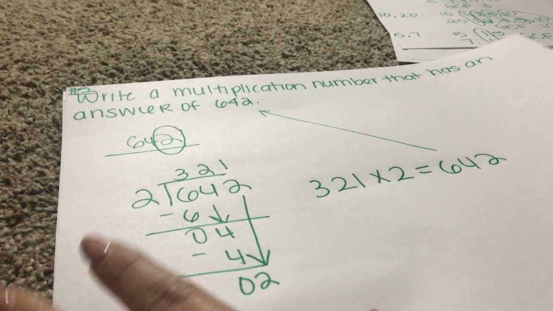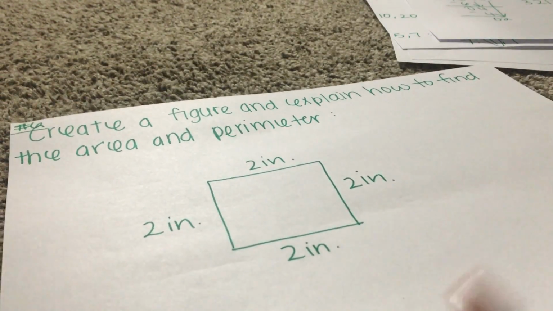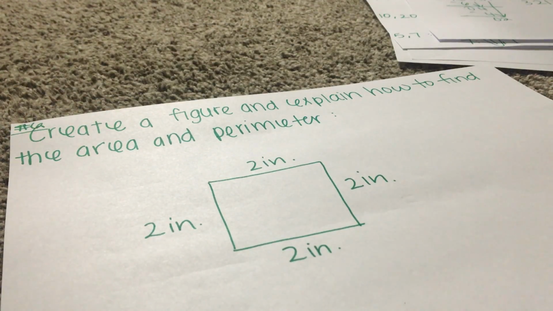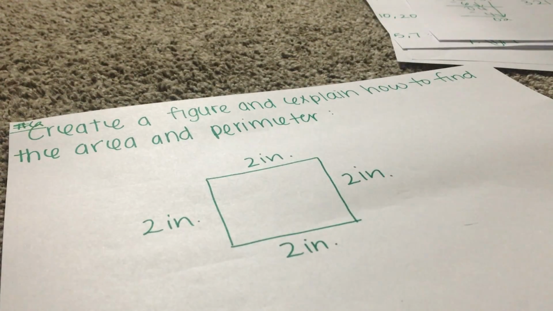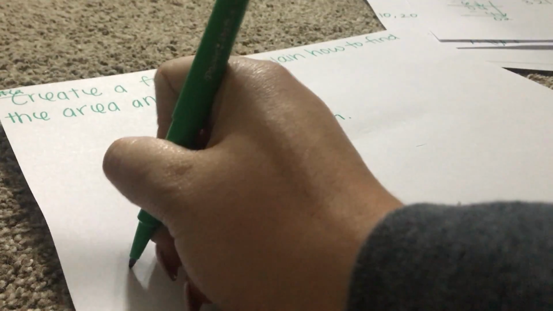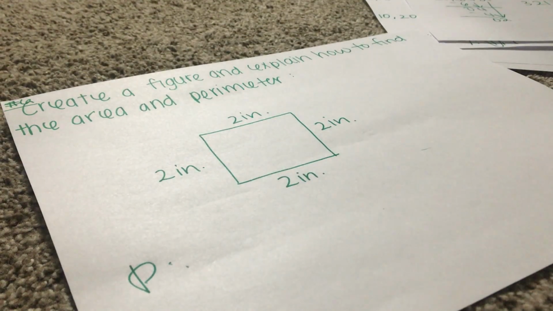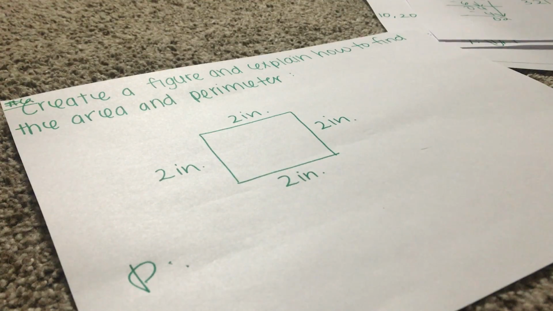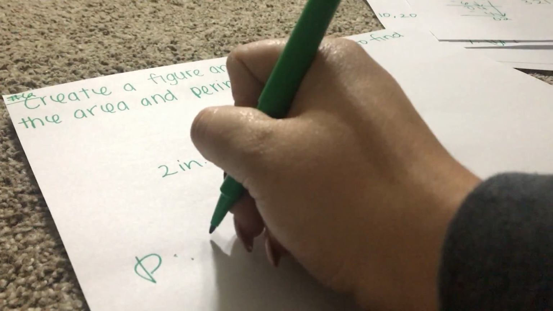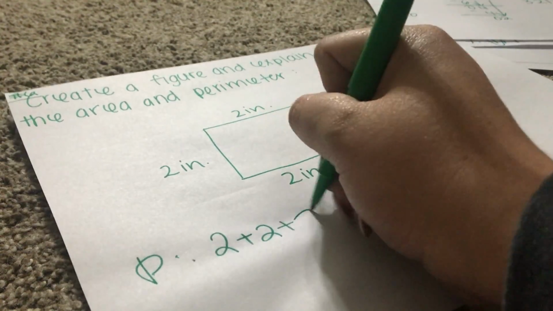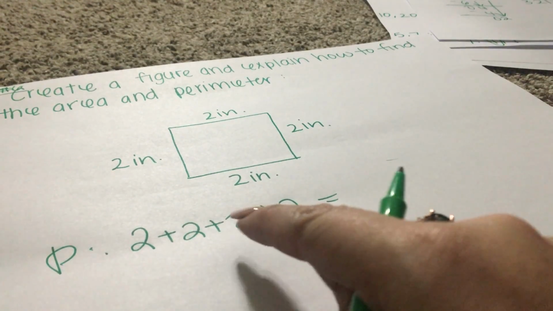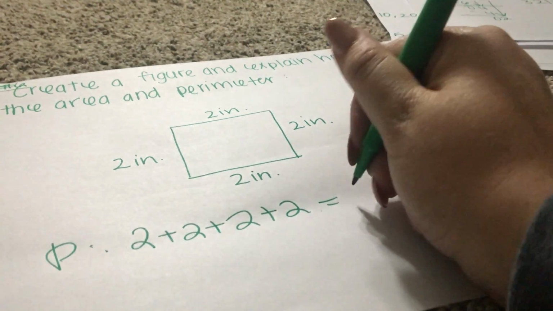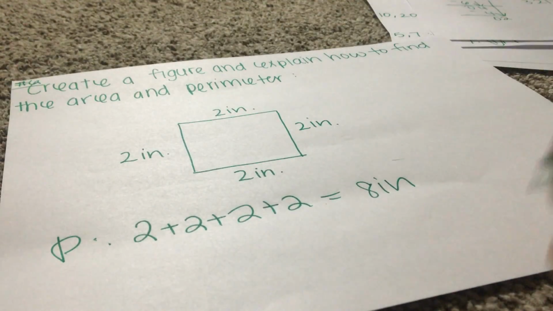Lastly, we have to create a figure and explain how to find the area and perimeter. So as you can see, I drew a square, and each side is 2 inches long. So in order to find the perimeter, we can go ahead and add each side. So that would be 2 plus 2 plus 2 plus 2. So we can see that 2 plus 2 is 4, 4 plus 2 is 6, and 6 plus 2 is 8. So we get 8 inches.